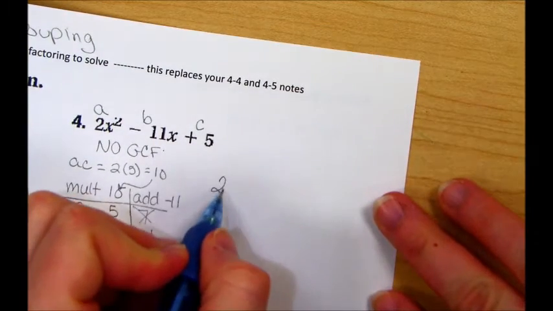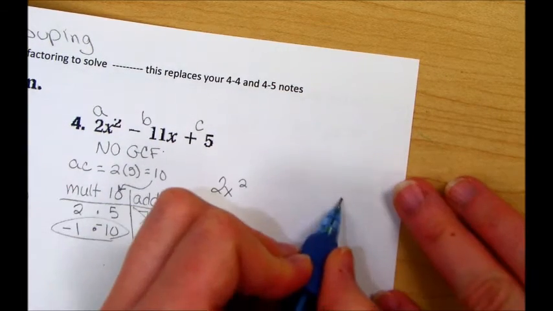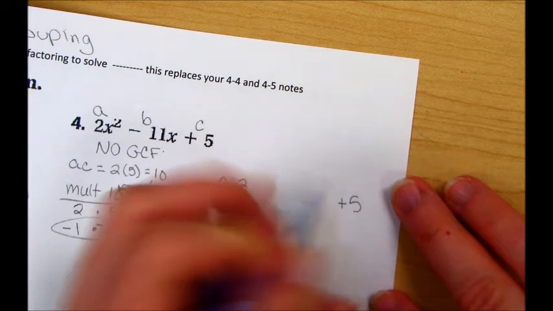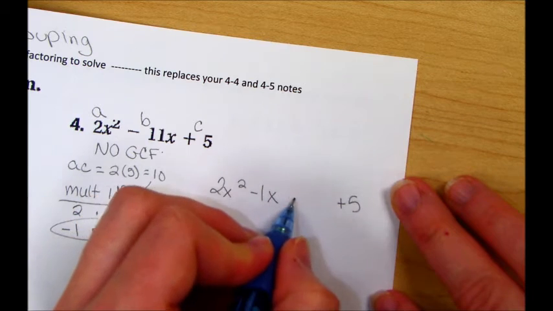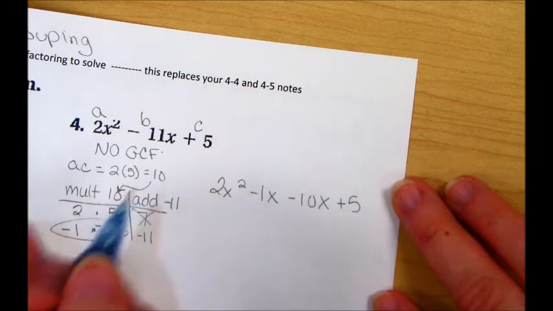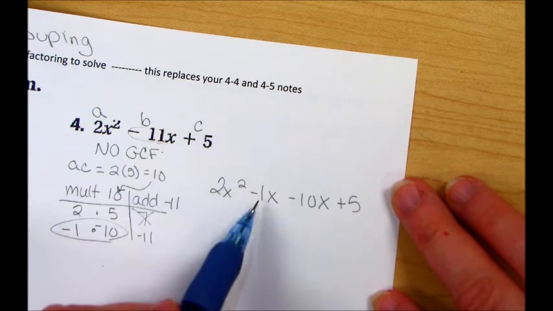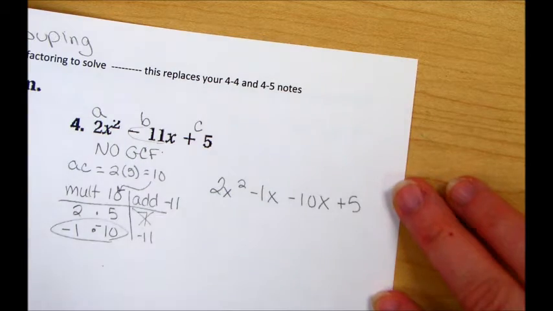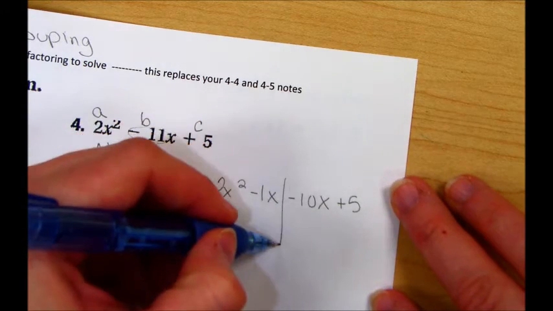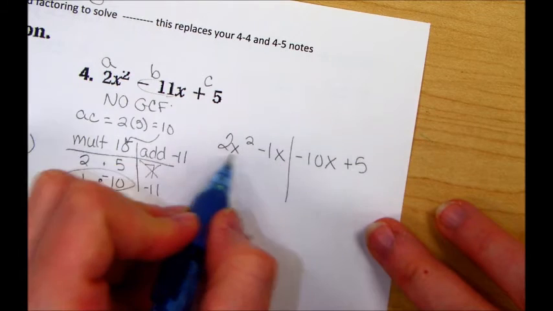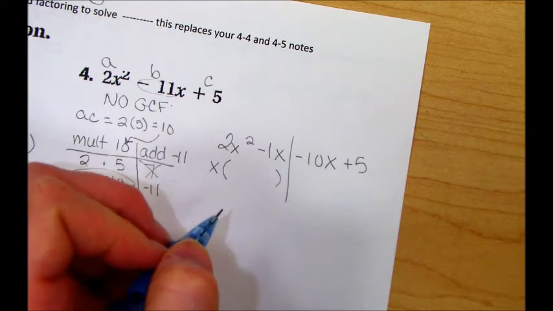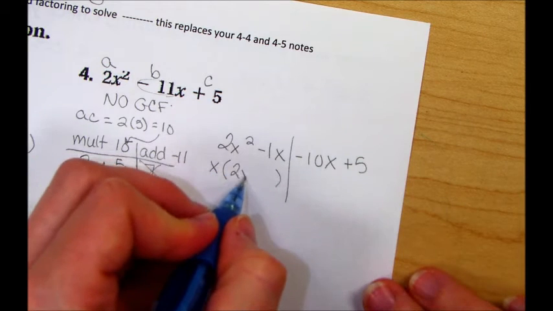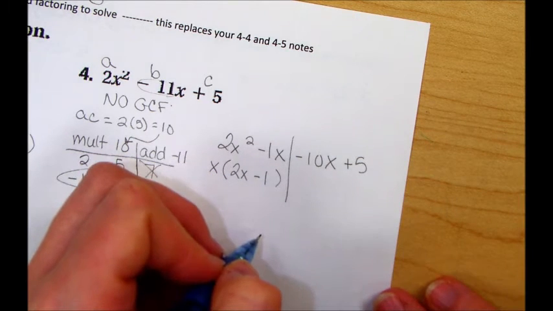You keep the 2x squared in the front. You keep the plus 5 in the back. This minus 1 gets an x, and the minus 10 also gets an x. Notice the negative 11 has been broken down into these two things, divided in half. The GCF of these first two is an x. When you take an x out, you're going to be left with 2x minus 1 when you divide it out.